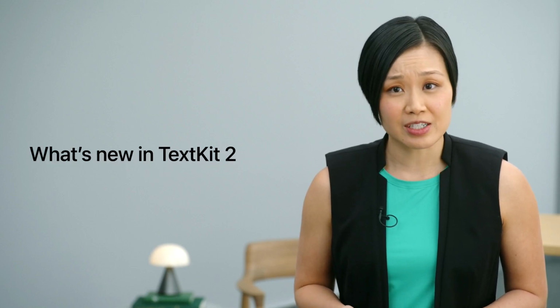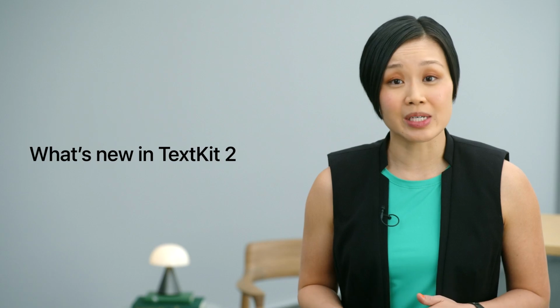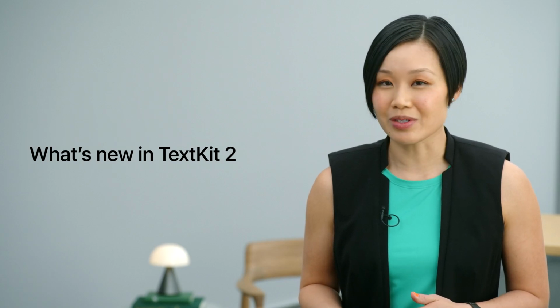It's important that all apps transition to TextKit 2 as soon as possible, and we've added a number of tools to make the transition easier for you. For many apps, this can be a zero-code transition. And we expect this to be true for apps that don't make any special modifications to their text views. I'll tell you a bit more about that later. But first, I'll start by going over what's new in TextKit 2, including some of those tools I just mentioned.